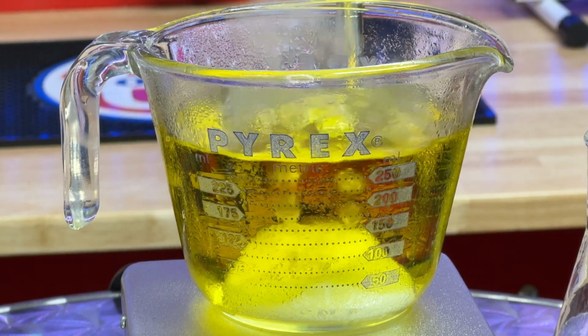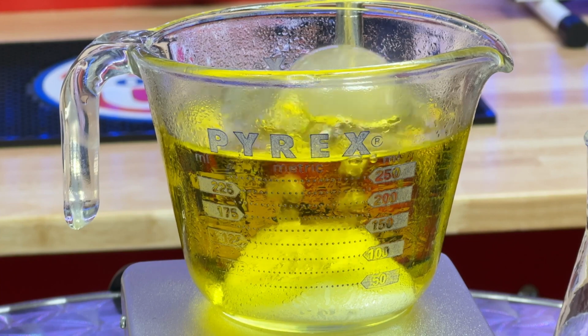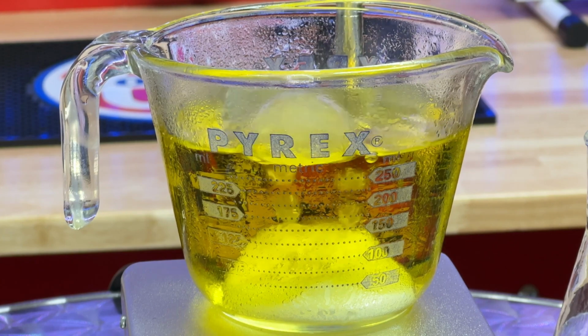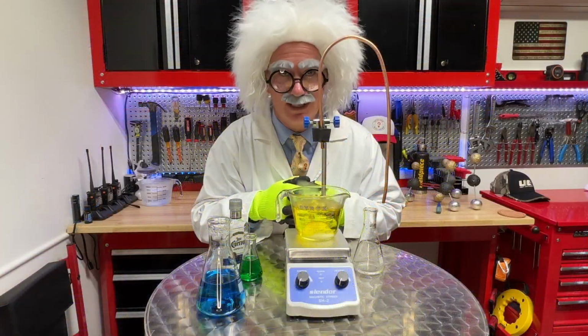Kind of interesting, isn't it? So sublimation is the act of going directly from the state of solid to the state of vapor or gas. It's very intriguing to watch.